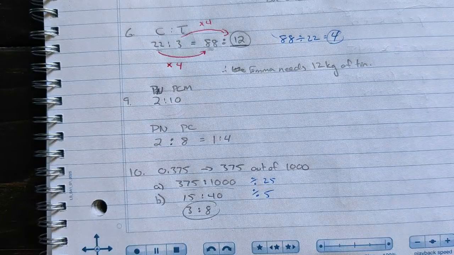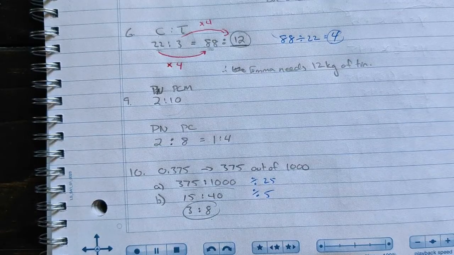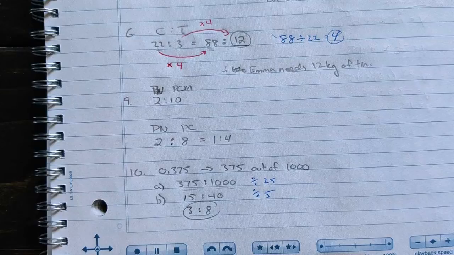We have some rates and proportions coming up in the next couple sections, and after that we will move into some linear relations. So if you have questions along the way, make sure you are asking them.